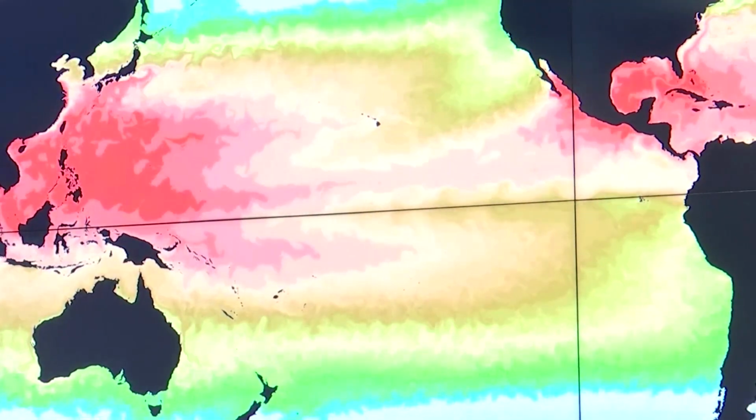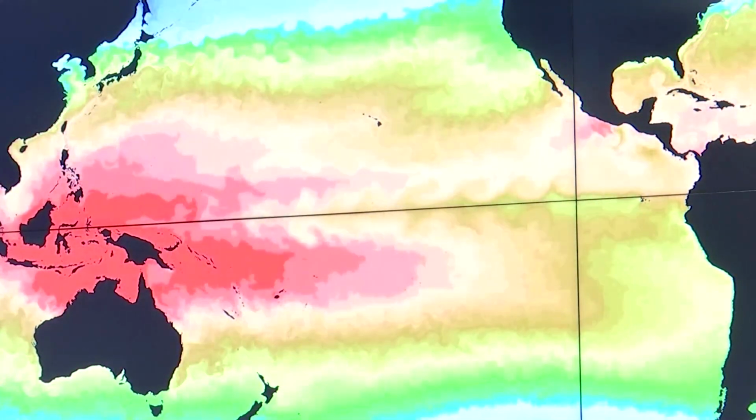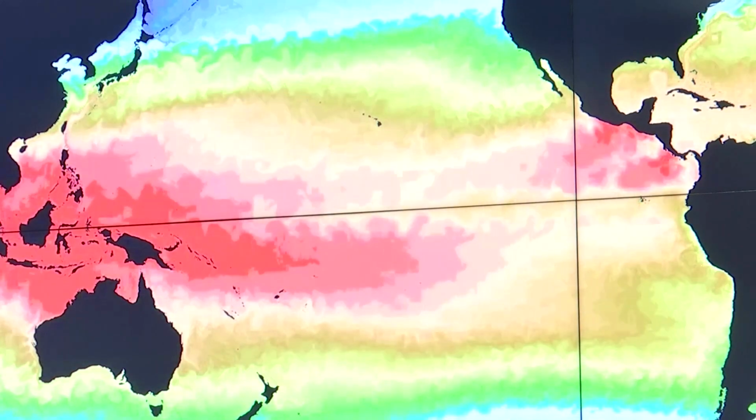The ocean surface temperature as time goes on. AI and machine learning is, in some ways, perfectly suited to tracking, to recognizing features very quickly and very accurately. So I think this is a great technique to use.